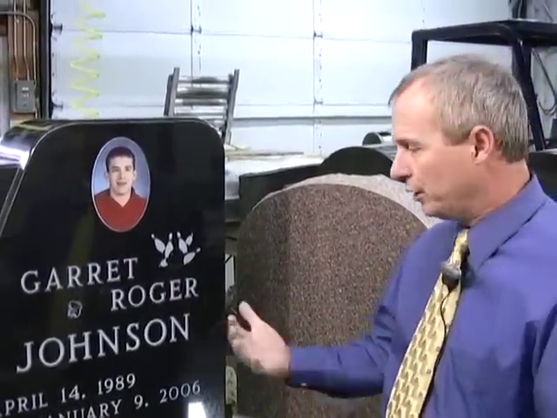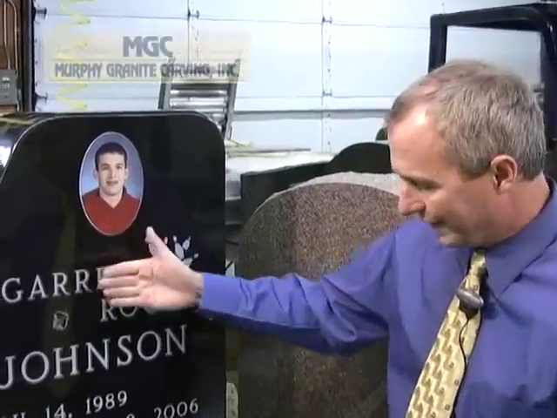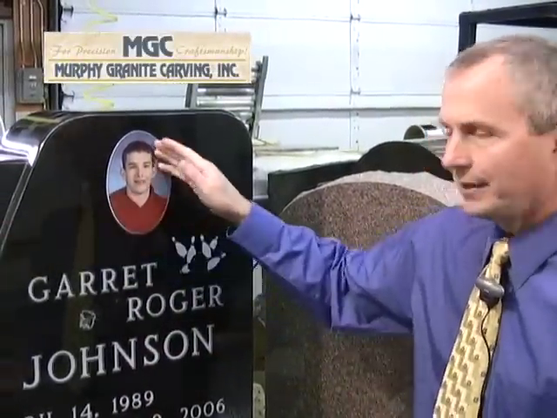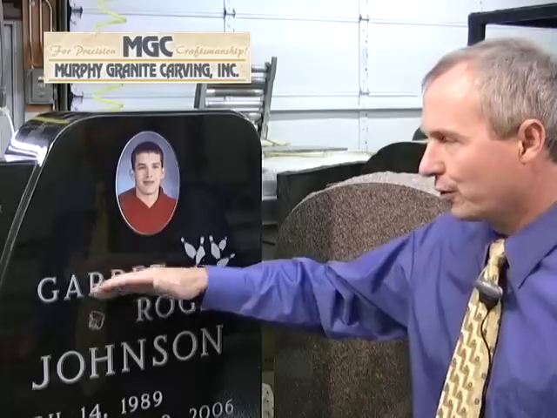If I look at Garrett's monument here, what you have is a nice balance between lettering, design elements, and absolutely nothing, or what is called white space. Traditionally, really artistically pleasing memorials have about a third balance. Third lettering, third design, and third white space.